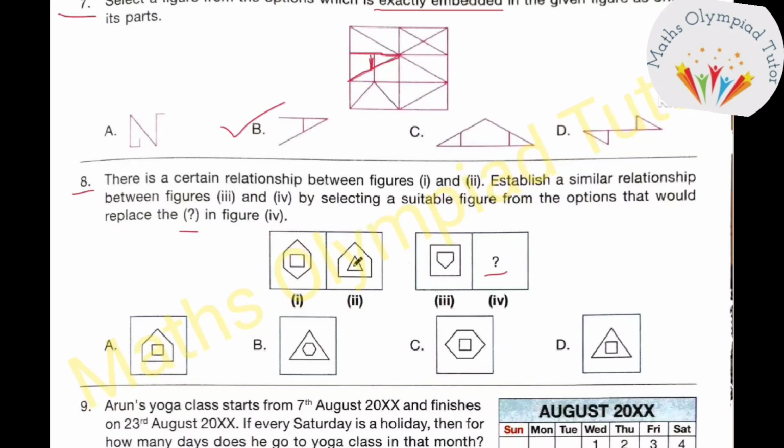So from first to second, we are observing that the outer figure has 6 sides, and here in figure 2 there are 5 sides. So sides are getting decreased by 1 from 6 to 5. So the same will apply here. 4 sides in the outer figure, so it will decrease by 1 and we'll be getting a triangle here with 3 sides, 4 minus 1.